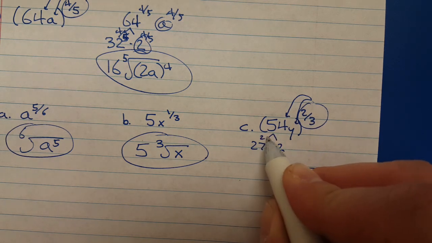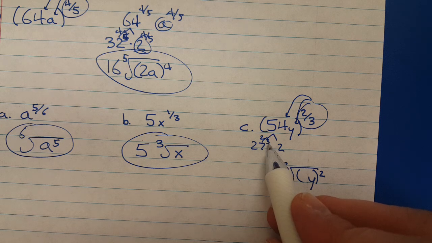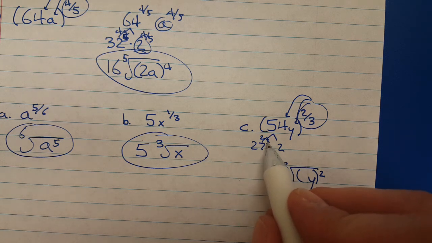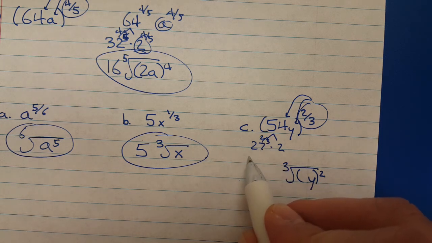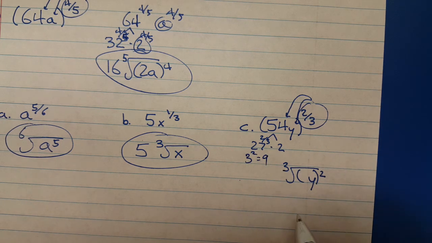27 does have a third root. I think that number is 3. So the third root of 27 is 3, but I need 2 of them. I need 2 of the 3 roots. So if the third root is 3 and I need 2 of them, technically I need to go 3 squared, which is 9. So 9 makes it out.